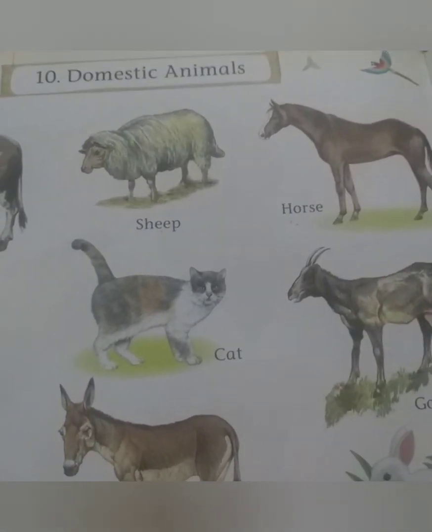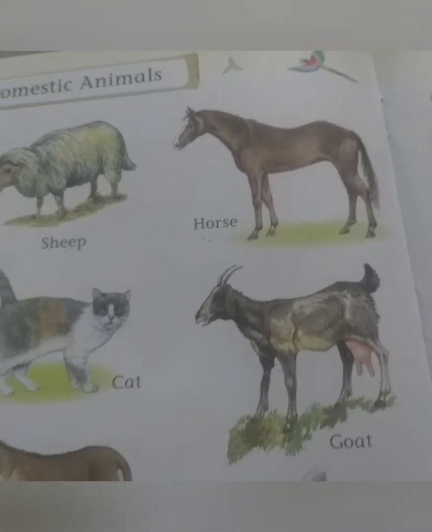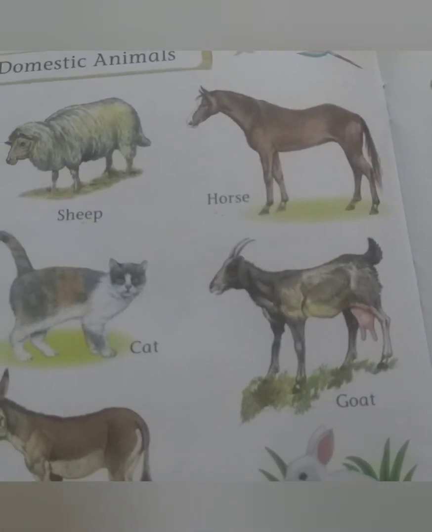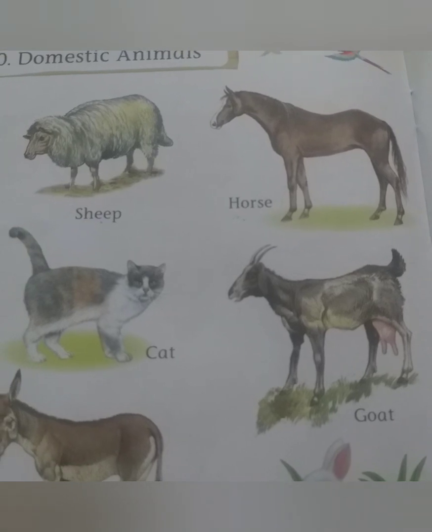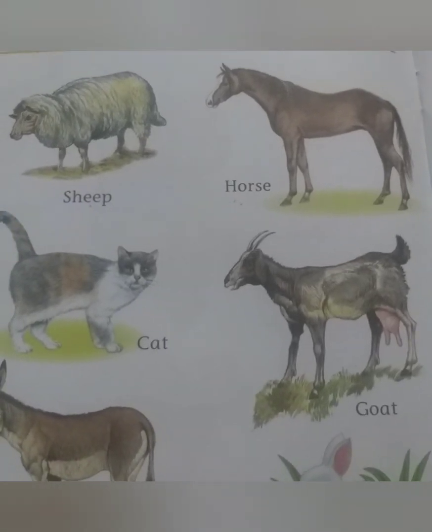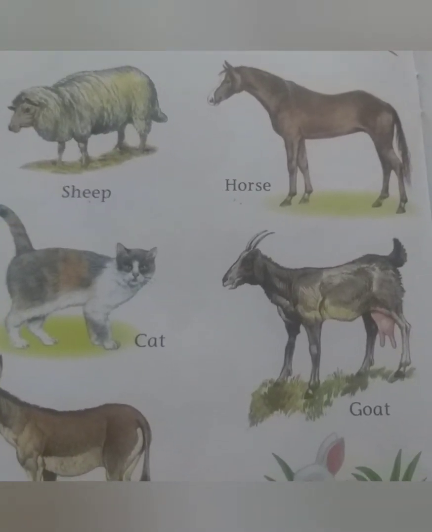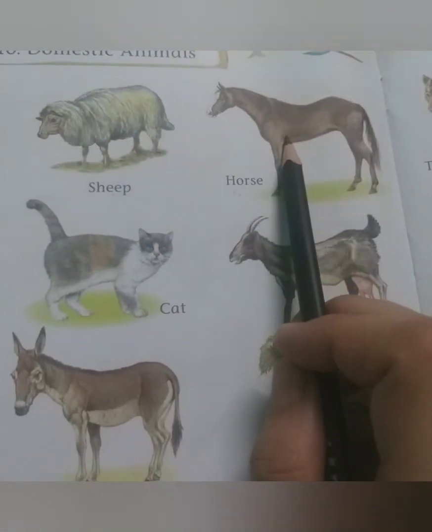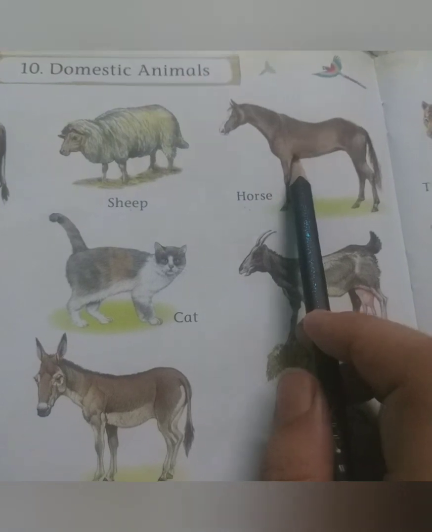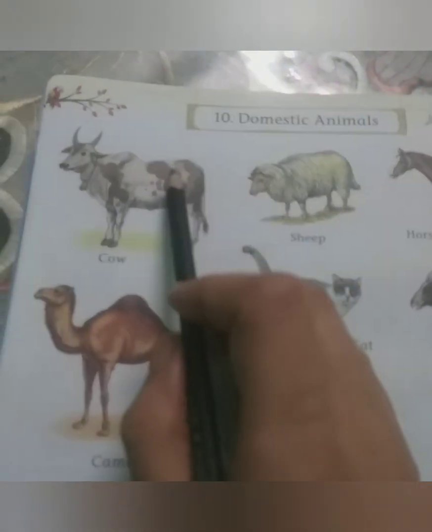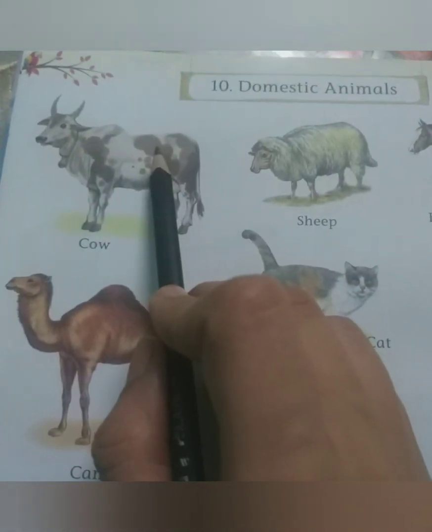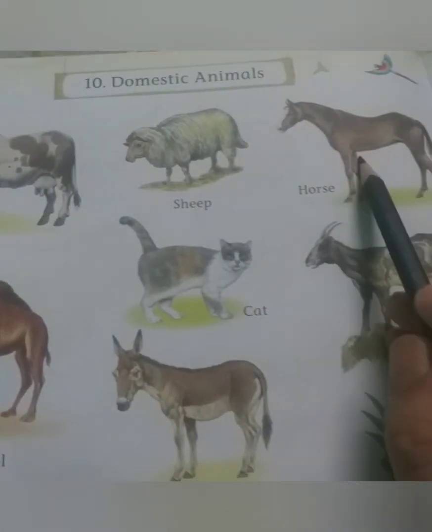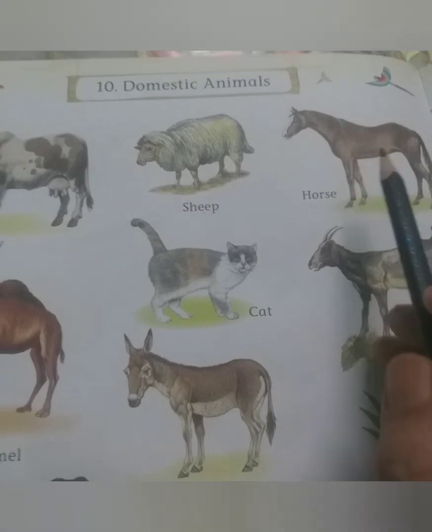What does horse eat? They eat grass, and you know horse loves to eat chana. Okay, and that is very powerful, very healthy. We call it ghoda in Hindi. Okay, this is cow. We call it gaye. Now sheep, bhed, horse, ghoda.